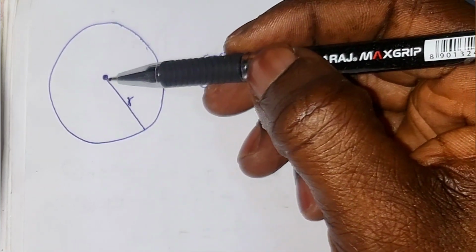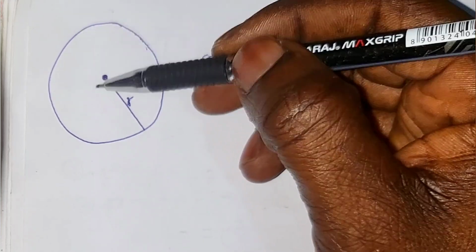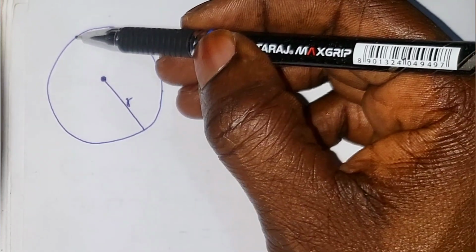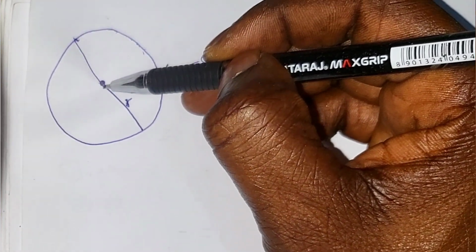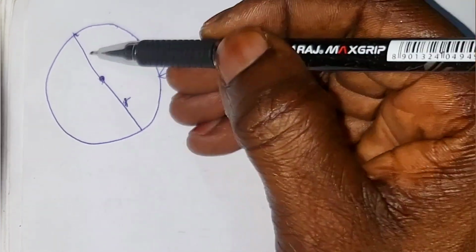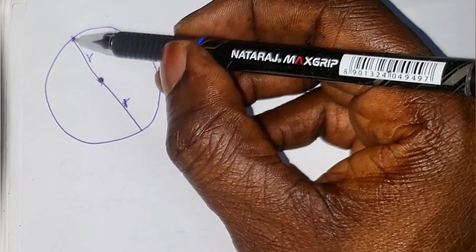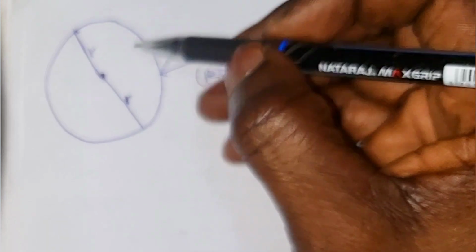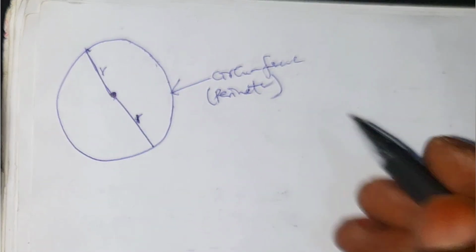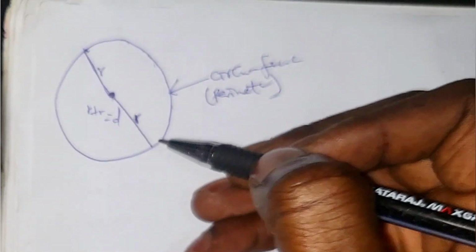Now, when we draw a line that divides the circle into two equal parts, we call that the diameter. Let's say this is the line that divides the circle into two equal parts. If here is a radius, don't forget that this is also a radius, because from the center to any point on the circumference is what we call the radius. So radius plus radius can be called a diameter, right?